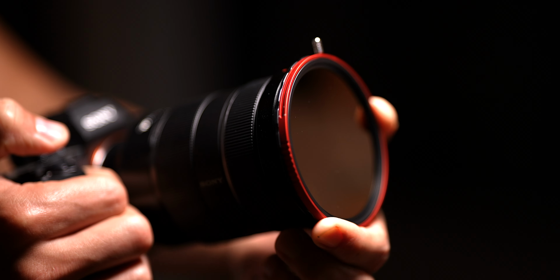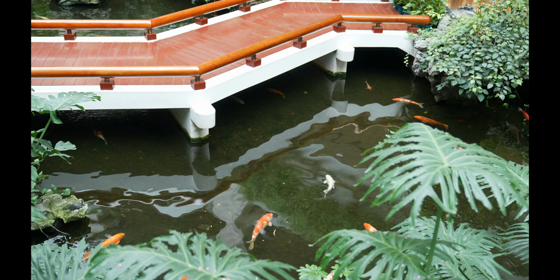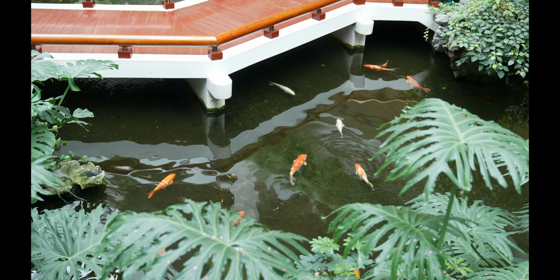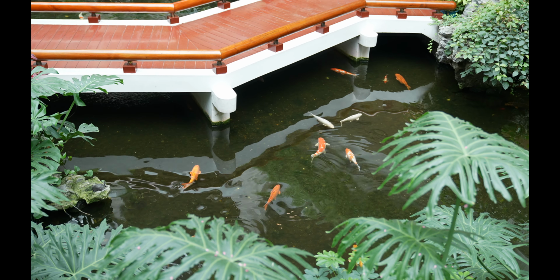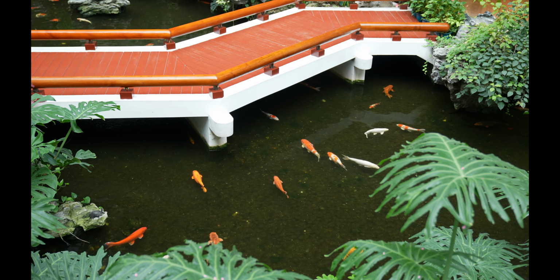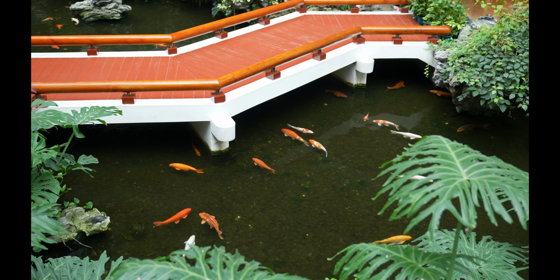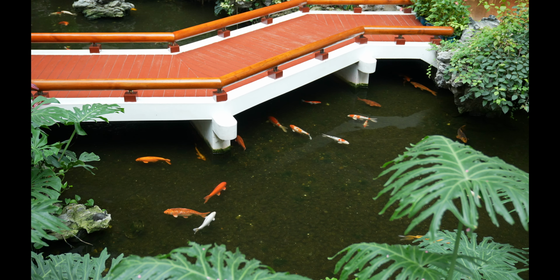But aside from the benefits of the variable ND, what is it that this polarizer is going to do for you? Well, polarizers are a great tool for reducing glare or reflections in your shots. Like here with this fish pond, you have all the glare from the lights coming in, but when you turn the polarizer the right amount, now the glare is almost completely eliminated. We can see through into the water and see all the fish swimming around.